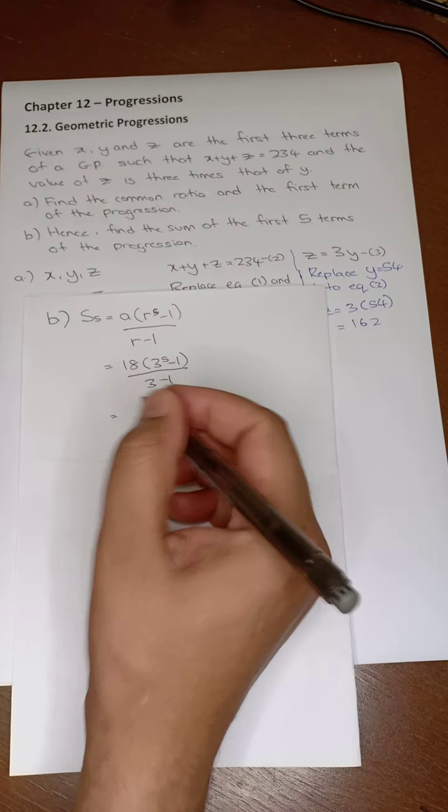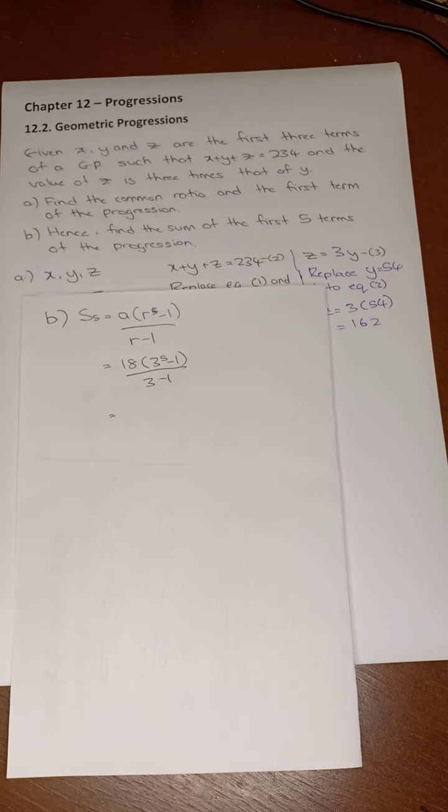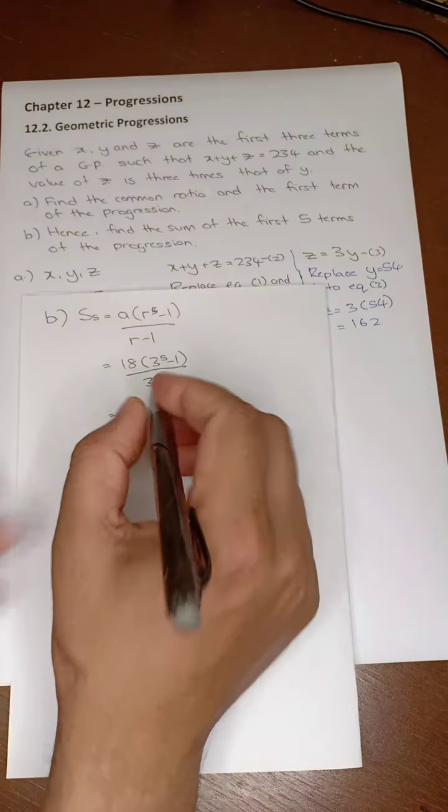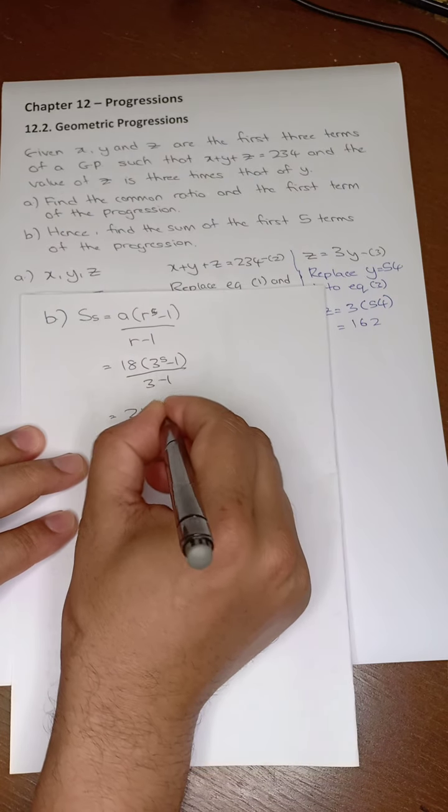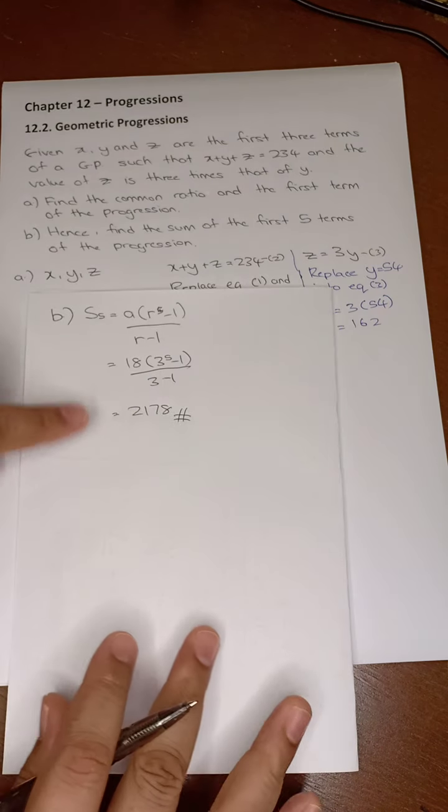So try to solve this using a calculator. 3 to the power of 5 minus 1 is 242, times 18, divided by 2, get 2178. That will be the answer for B, the sum of the first 5 terms.